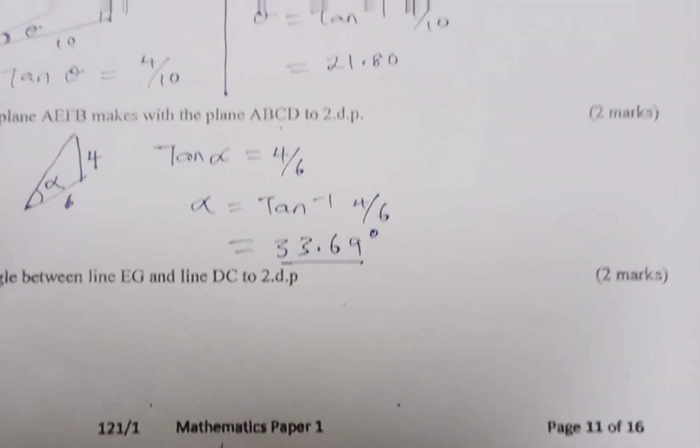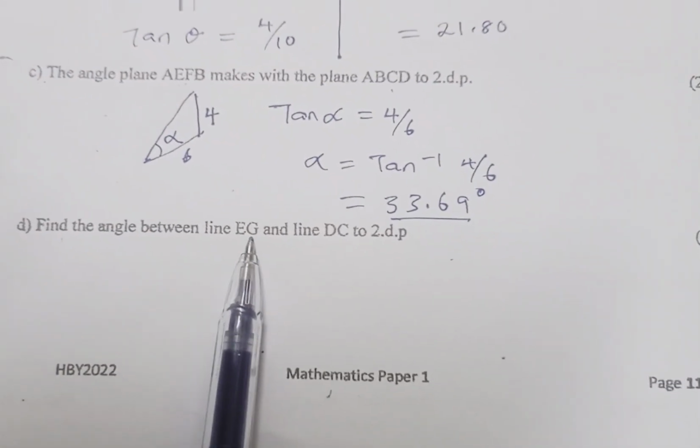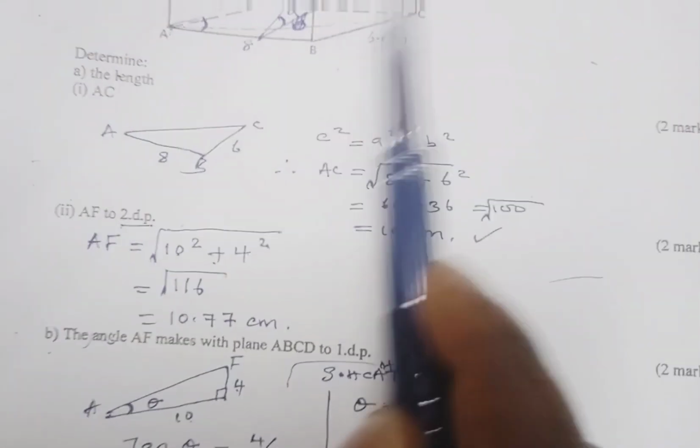And finally, we have find the angle between line EG and line DC to 2 decimal places.